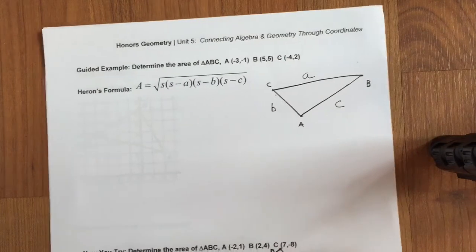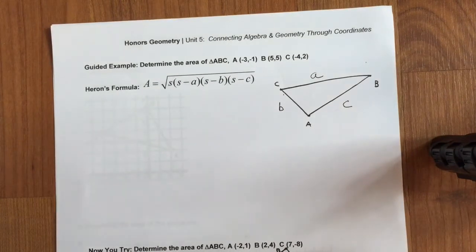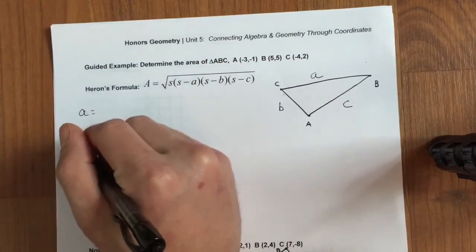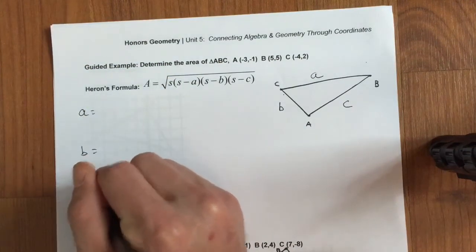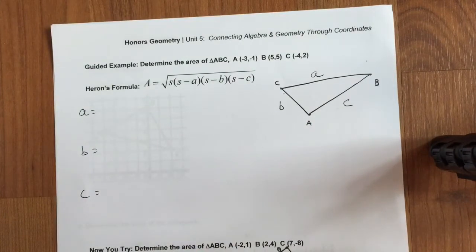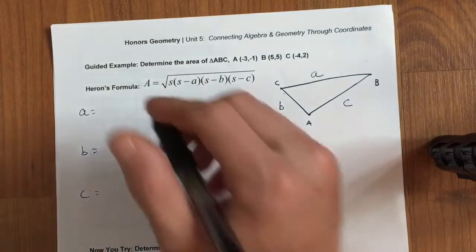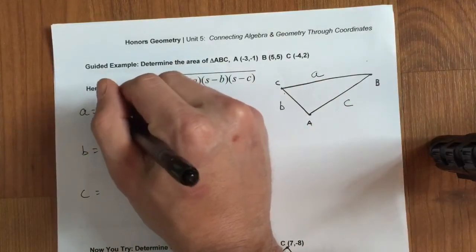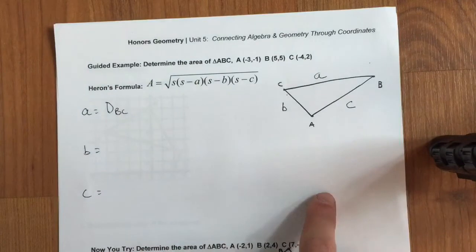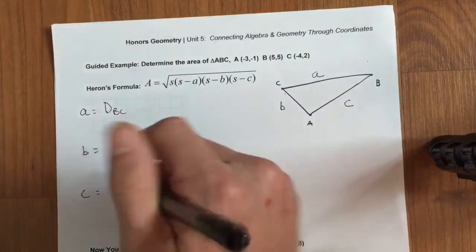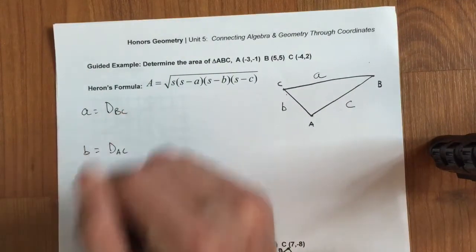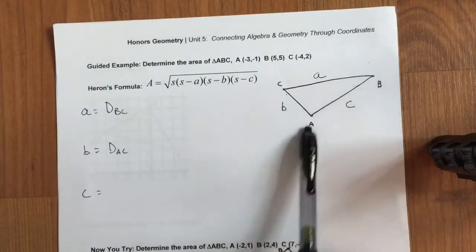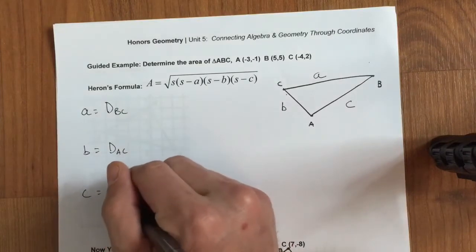Okay? So now, let's calculate the side lengths of A, B, and C. We're going to need to do that in order to figure out the semi-perimeter as well as these A, B, and C values. A is really segment BC, so I'm going to label this as distance BC. B is really AC right here, so I'm going to put the distance of AC when we calculate that. C is over here. This is segment AB.